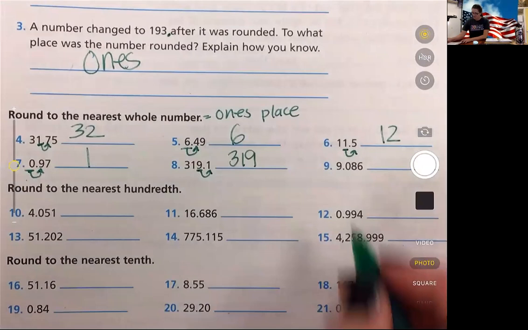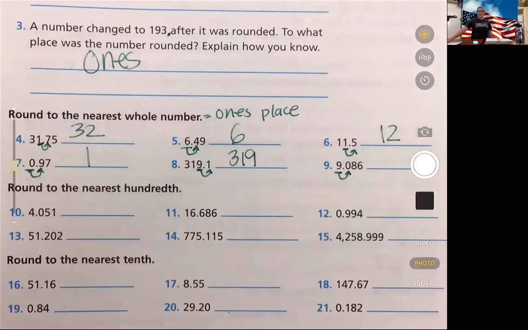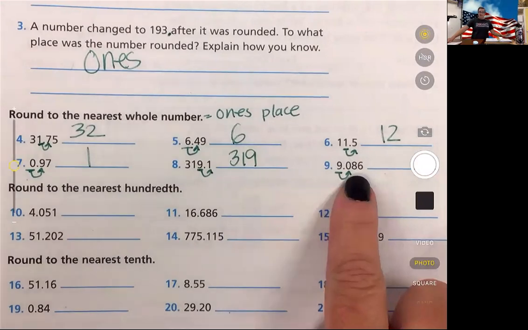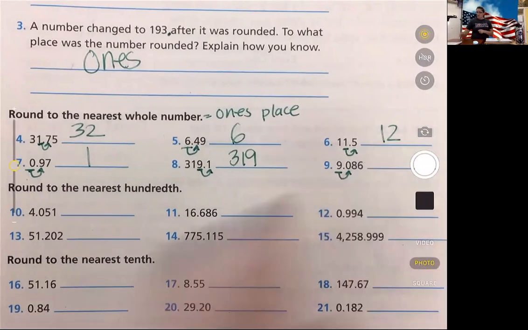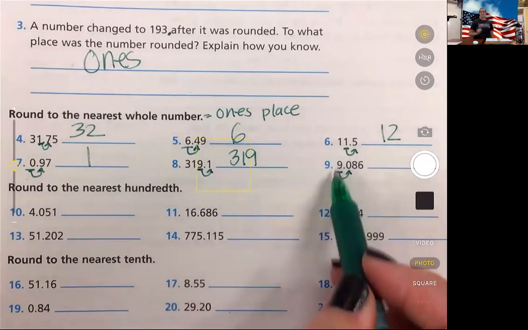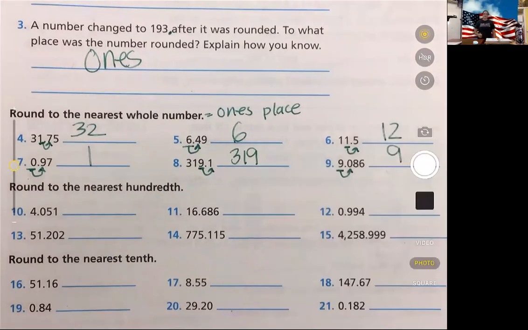Next one, underline my ones place, look behind it, there's a 0. Does this 8 and 6 matter for anything? No, they're just taking up space. All I care about is my ones place and the digit behind it. What's that 0 going to do to my 9? Absolutely nothing. So that number is still a 9.